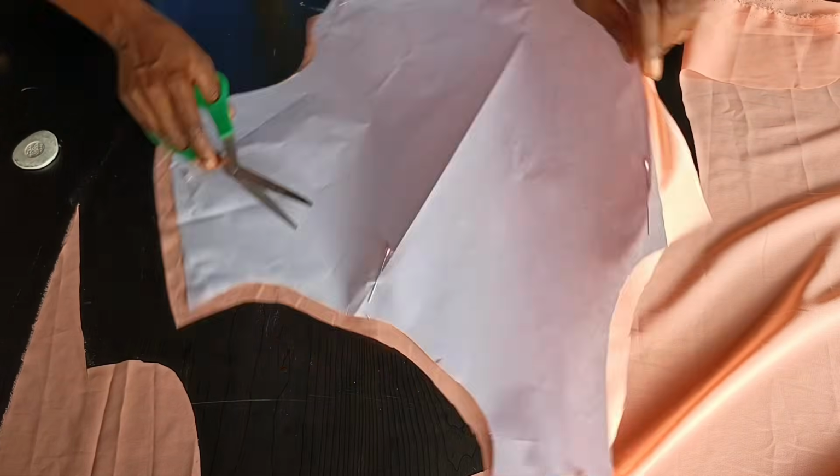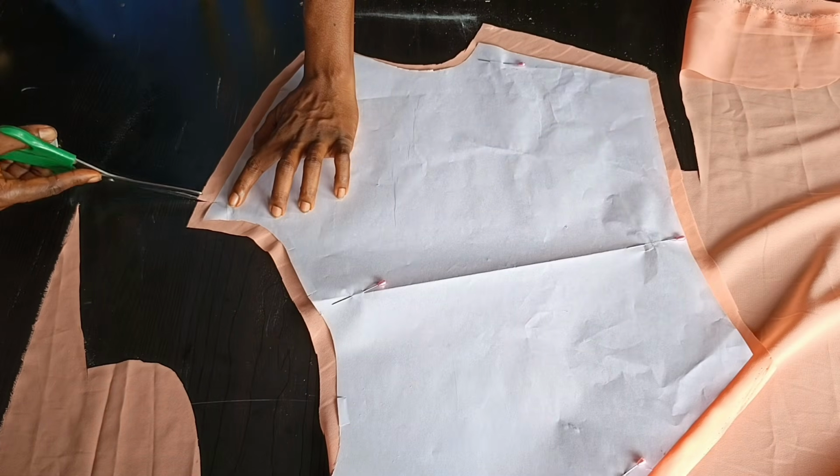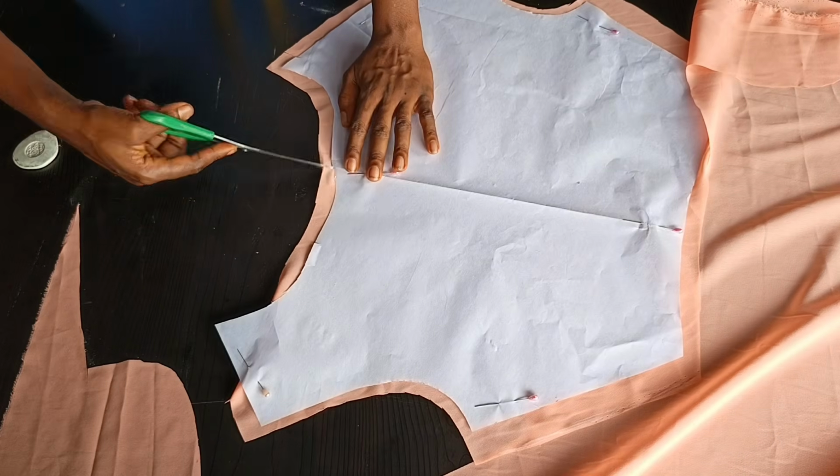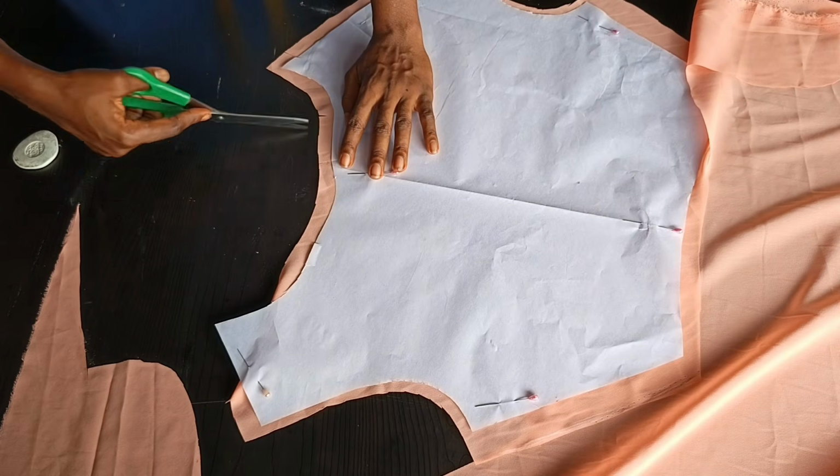Then don't forget to notch the dart legs, both on the neckline and on the shoulder, because you will need that. We'll be stopping here for today.